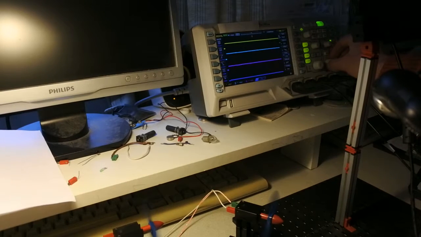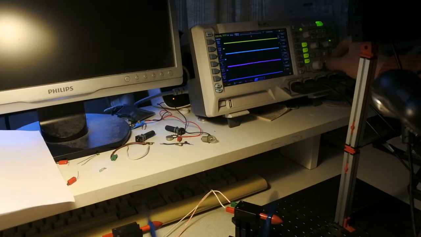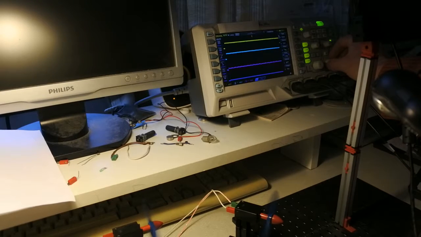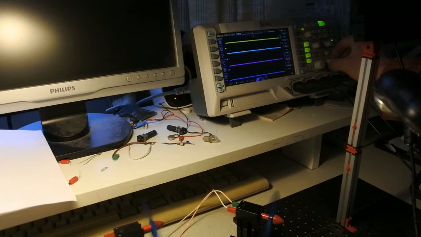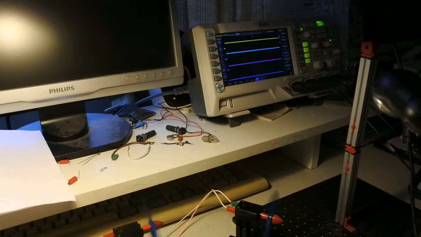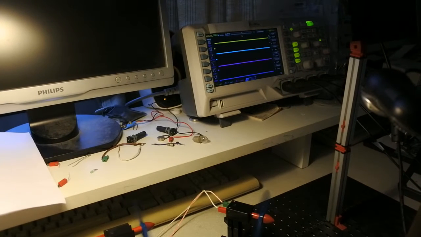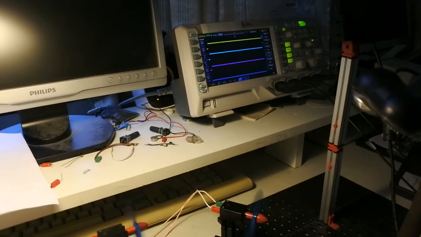Let's see if I can make that a bit more visible. Well, just small peaks and spikes, but anyway, that works.